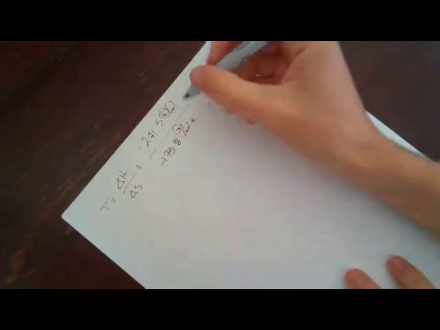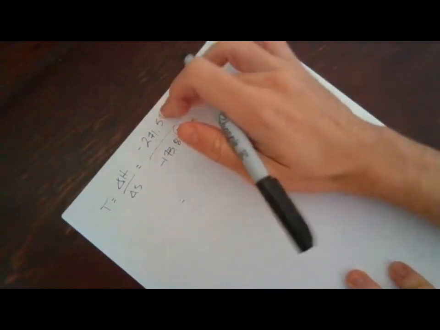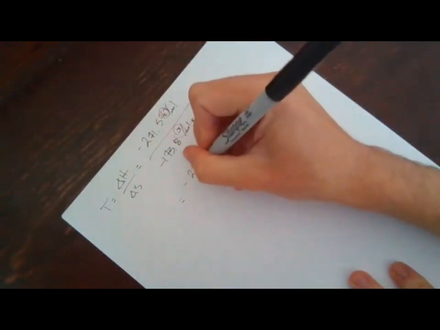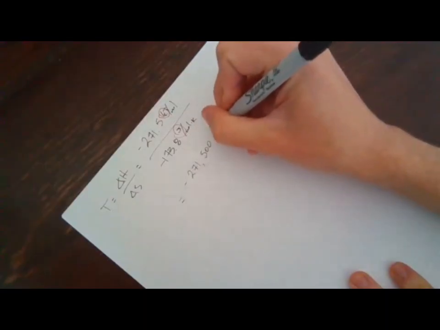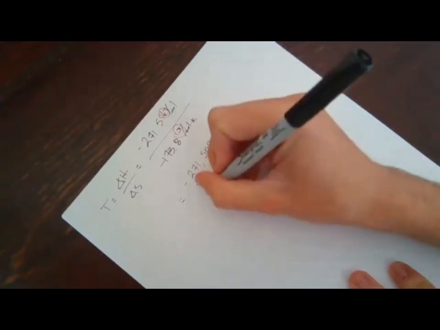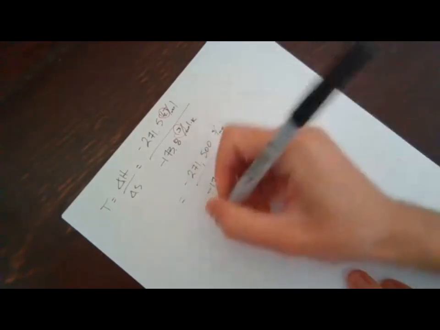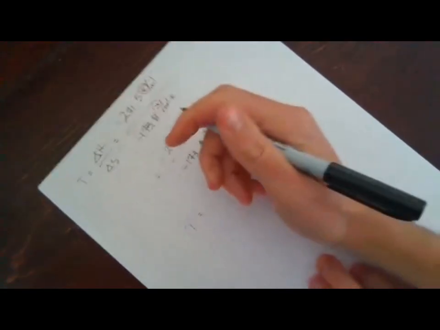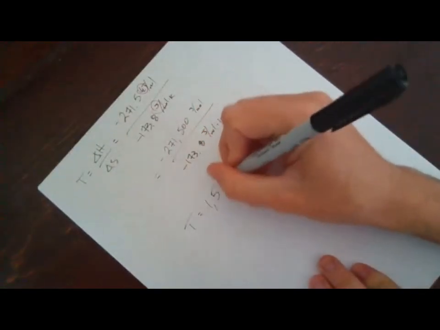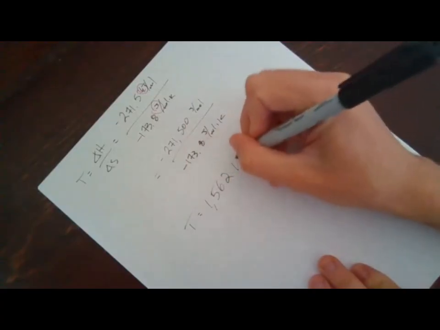So just like we saw when we were doing delta S of the universe, we need to make sure that these two components have the same units. It's the same exact issue we saw previously, a common concern. So what we'd want instead is to turn this into joules. So negative 271,500 joules per mole divided by negative 173.8 joules per mole Kelvin. If I plug that in, I get that T is equal to 1,562 Kelvin.